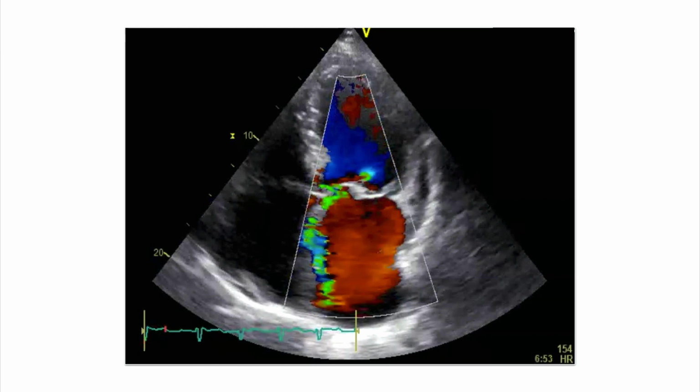As mentioned previously, some jets are very, very eccentric. You see that it impinges here on the intraatrial septum, and in essence doesn't look very broad. However, and this is the key point, this part of the jet is rather large. This is the flow convergence zone.